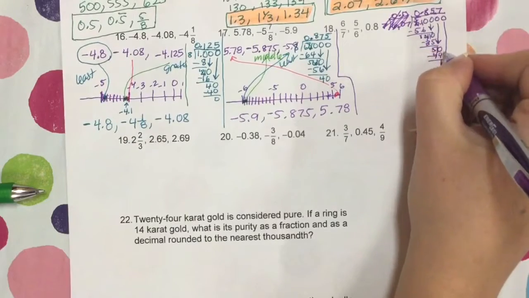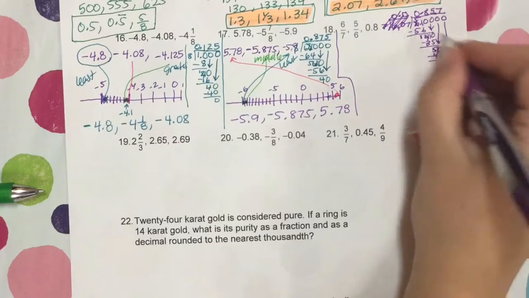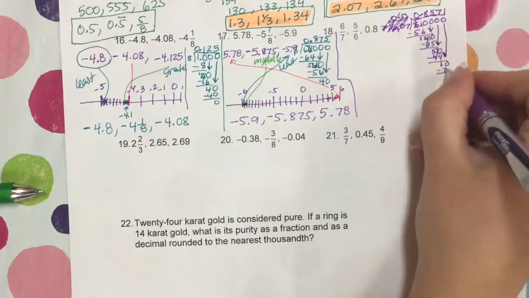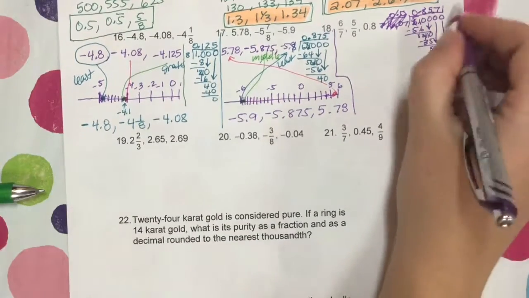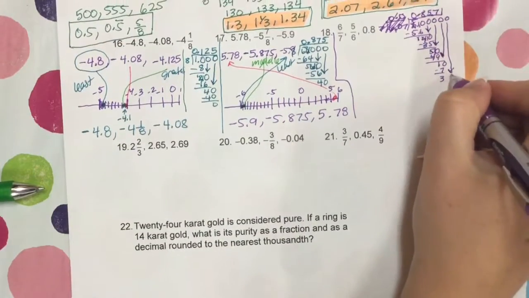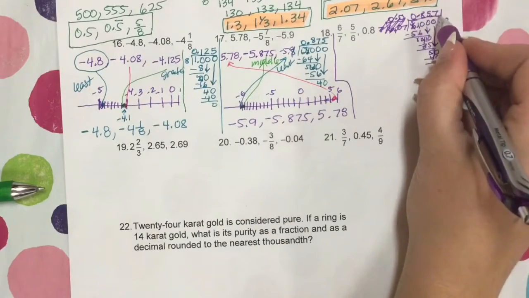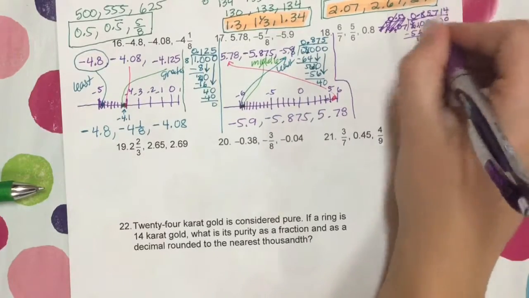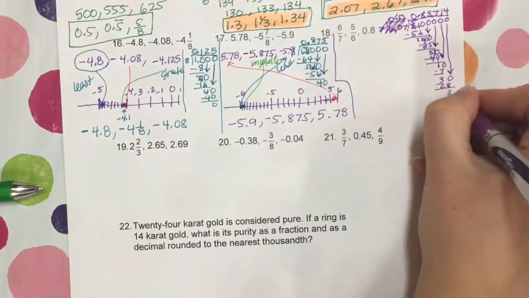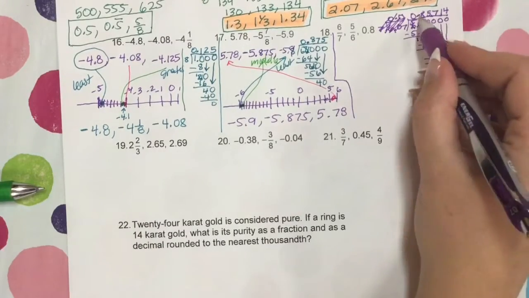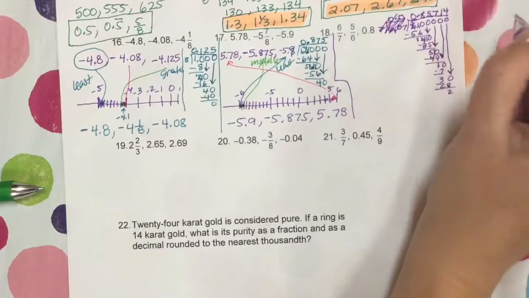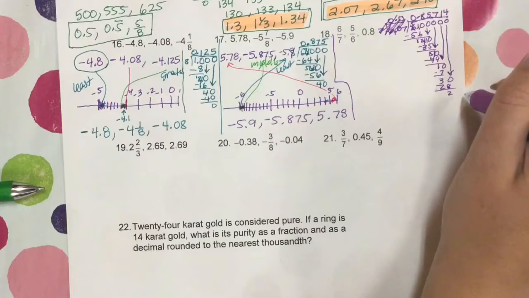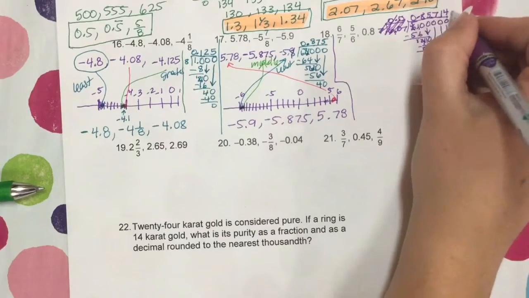We have to drop down another 0. 7 goes into 10 one time. 1 times 7 is 7, and 10 minus 7 is 3. And then we still have a remainder. We're going to drop it down again. 7 goes into 30. How many times? 4. And 4 times 7 is 28, and we have a remainder of 2. I think at this point, we're just going to leave it like that, because it just looks like it's going to keep going.